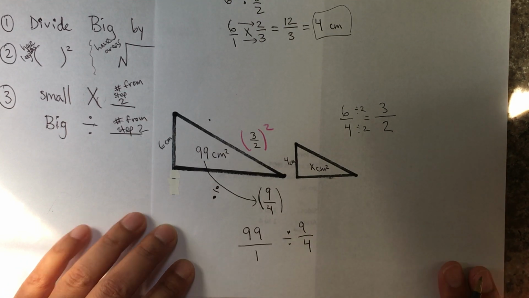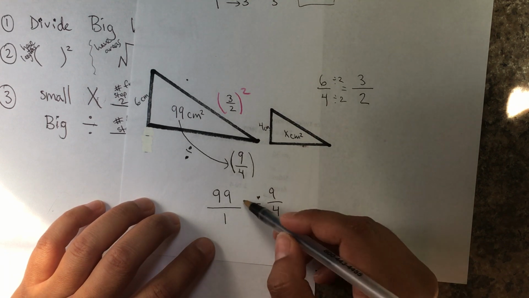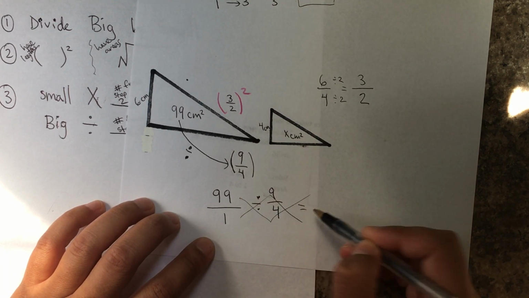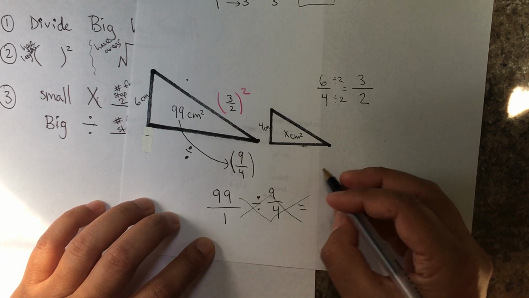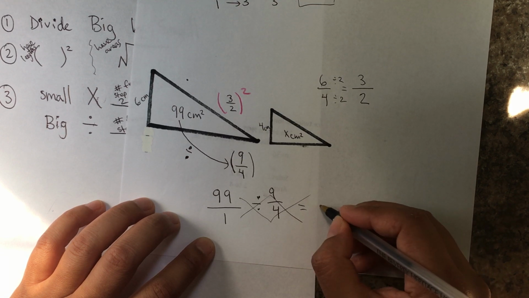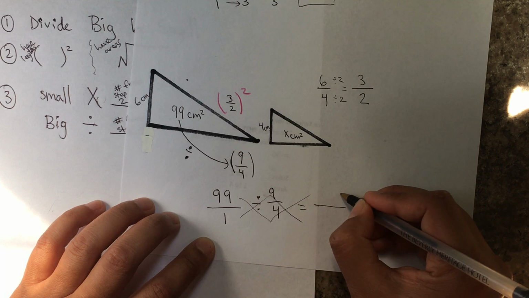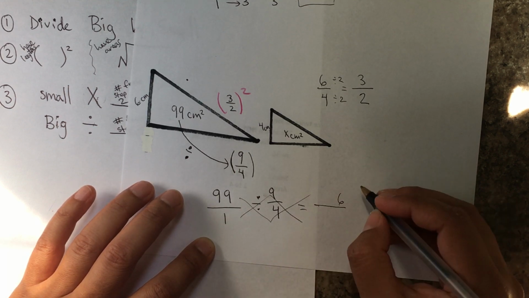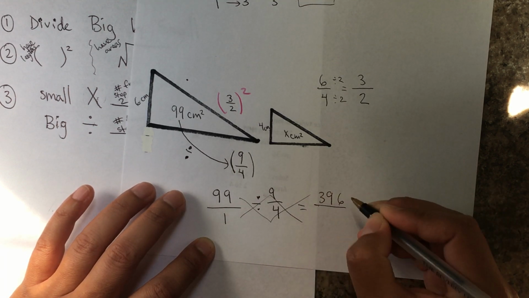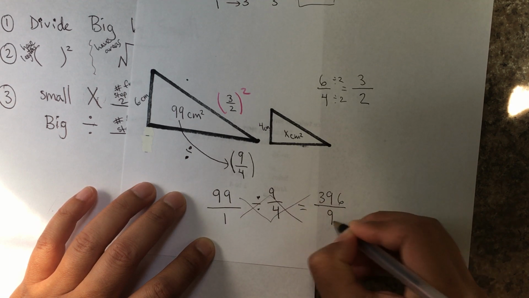You put it over 1. And the same thing. 99 times 4: 9 times 4 is 36, carry 3. 9 times 4 is 36, and 3 is 39. 1 times 9 is 9.